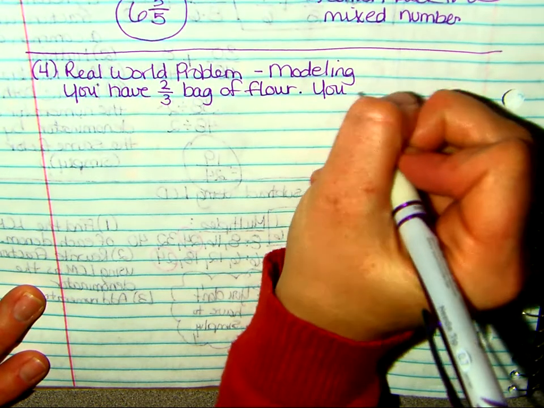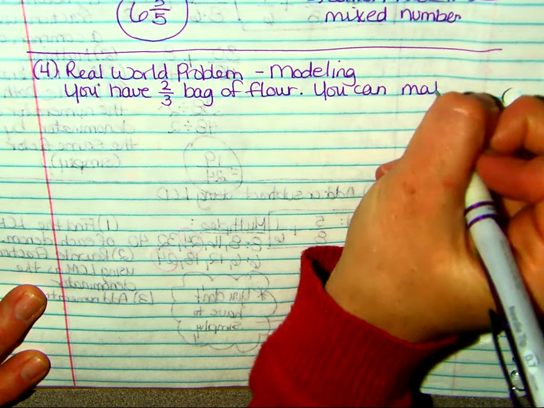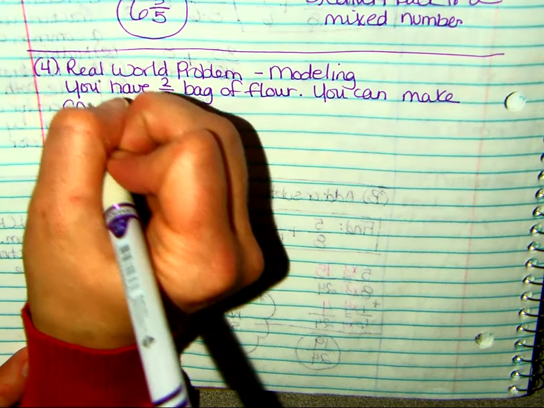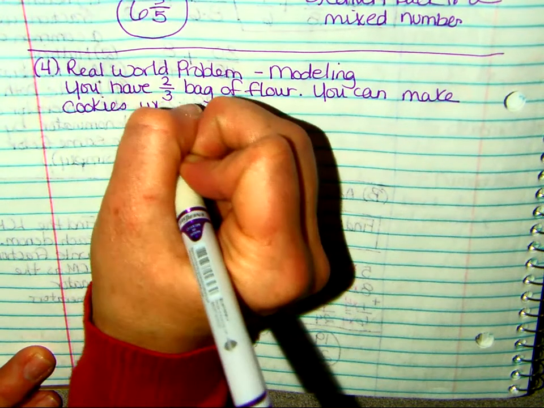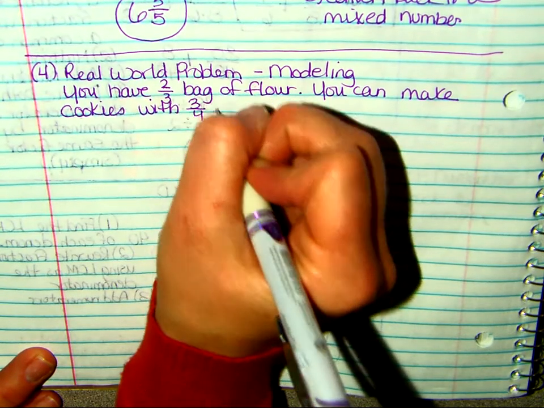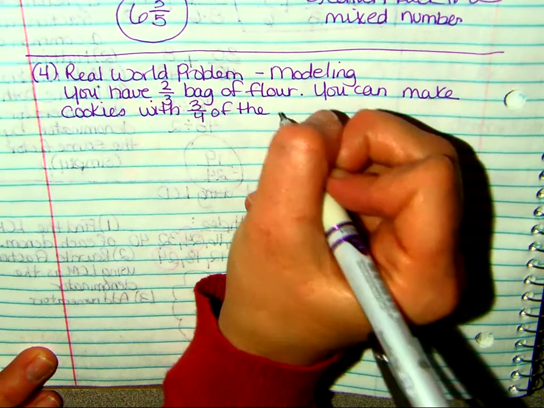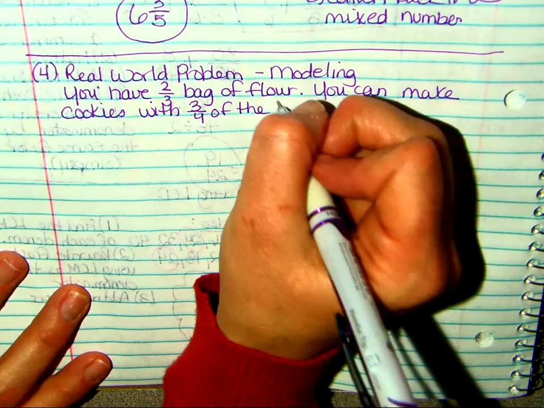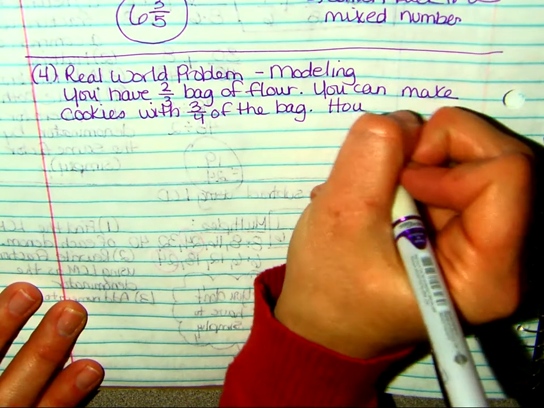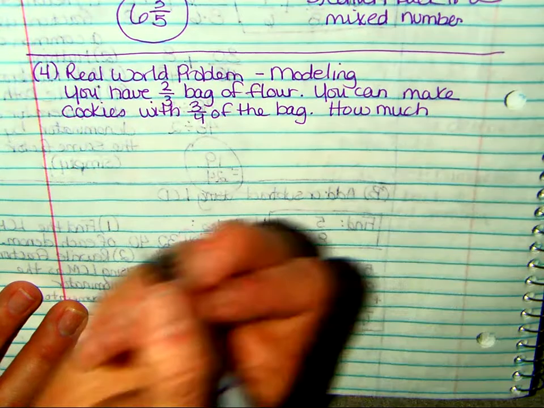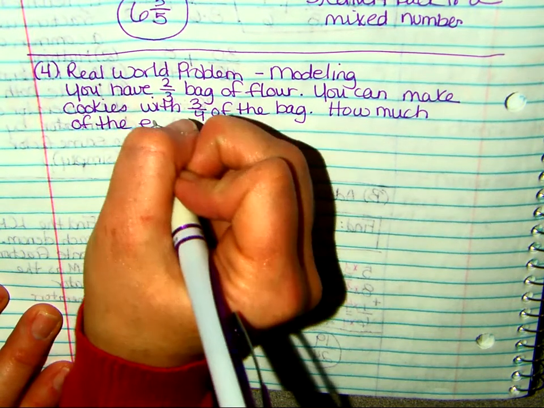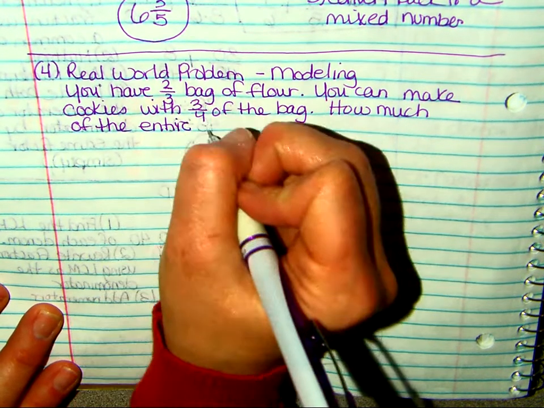You can make cookies with 3/4 of the bag. How much of the entire bag do you use?